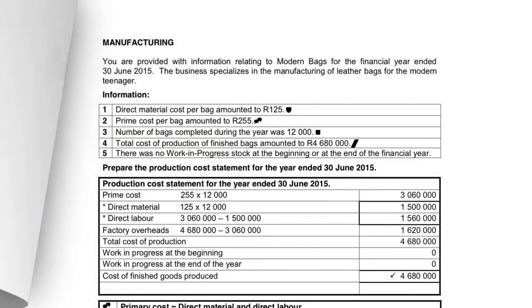Good morning. We will pay attention to the production cost statement. Now, we already know that the primary costs consist of direct material plus direct labor. So the first expenses that we will write down will always be direct material, direct labor, and our third expense is factory overheads.